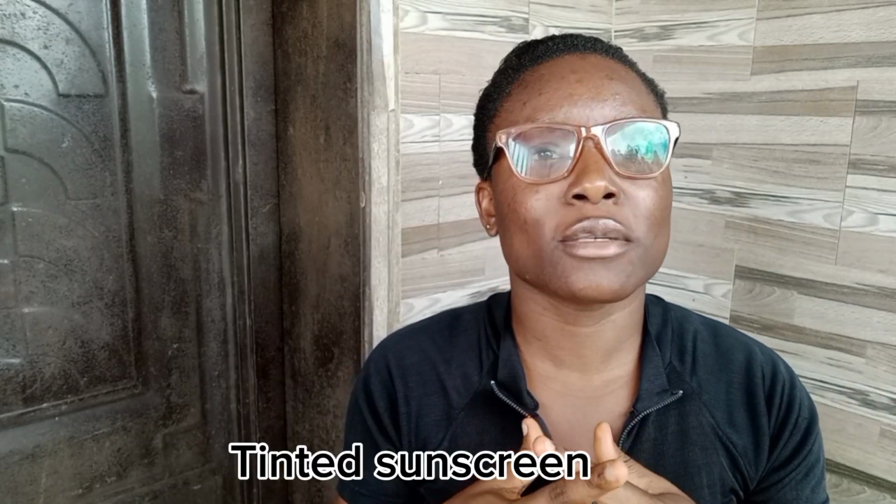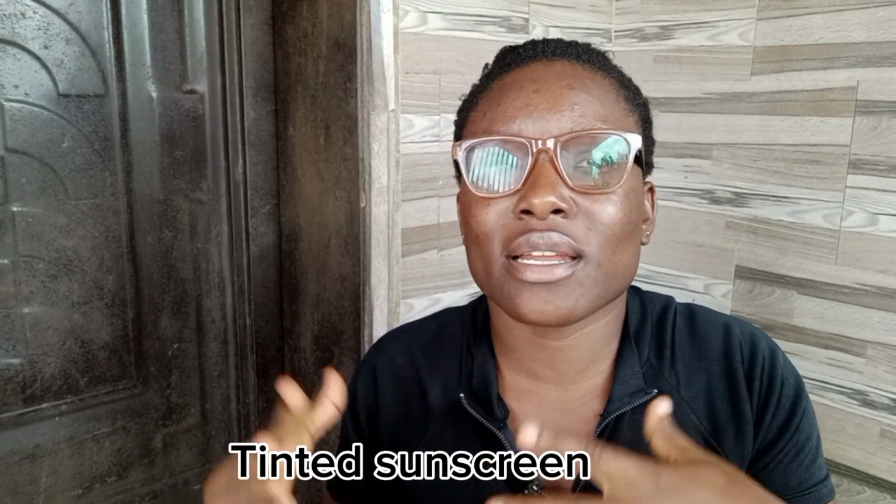When we say tinted sunscreens, they are simply sunscreens that contain iron oxides. Now, these iron oxides also have their own work on the skin. That is why you hear most estheticians and dermatologists say, if you have hyperpigmentation, go for tinted sunscreens. It is because of the presence of those iron oxides.